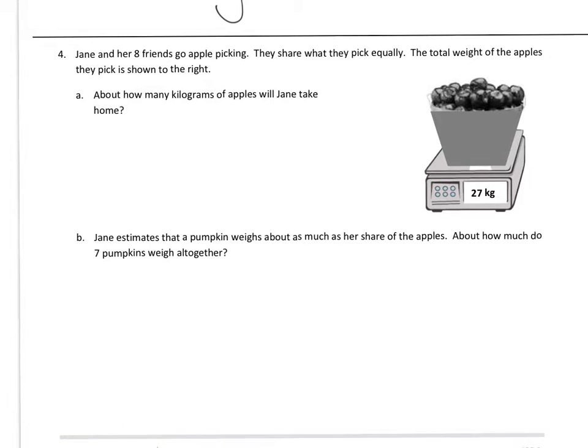Number 4. Notice number 4 has an A and a B. That means that these two parts are going to go together. Jane and her 8 friends go apple picking. They share what they pick equally. The total weight of the apples they pick is shown to the right. About how many kilograms of apples will Jane take home? Alright, so we can see on our scale that there are 27 kilograms of apples.